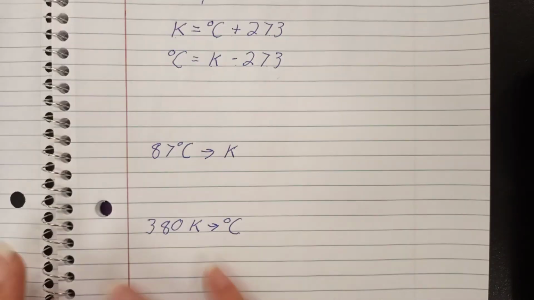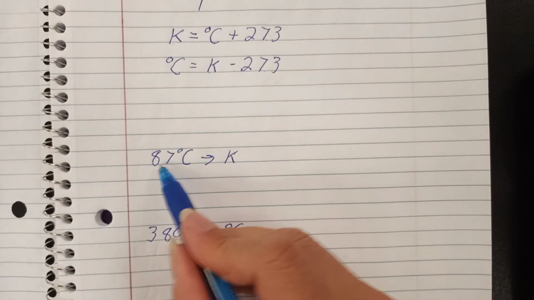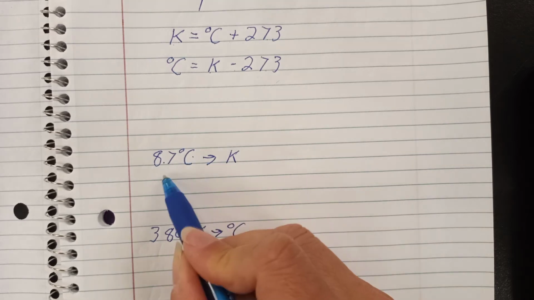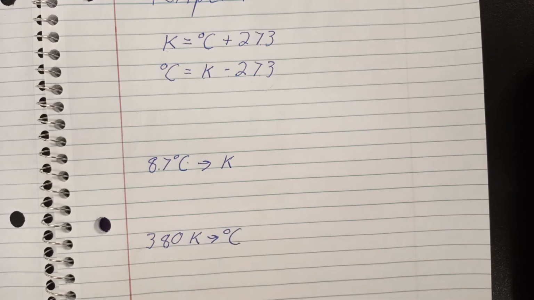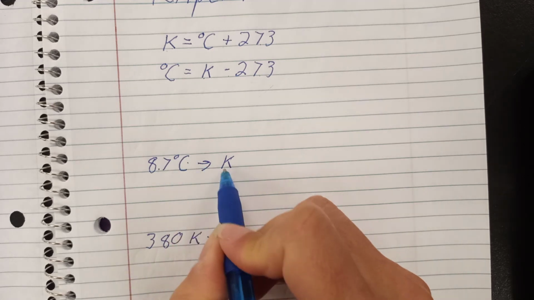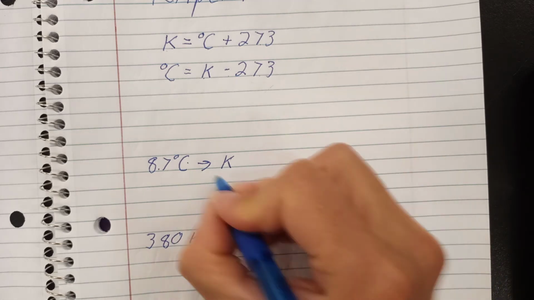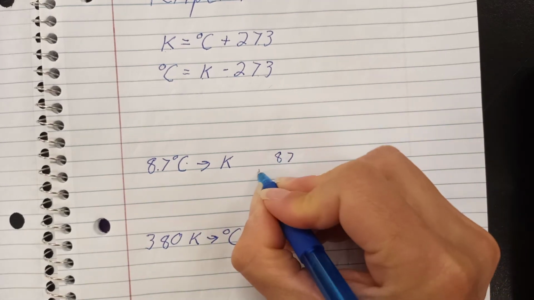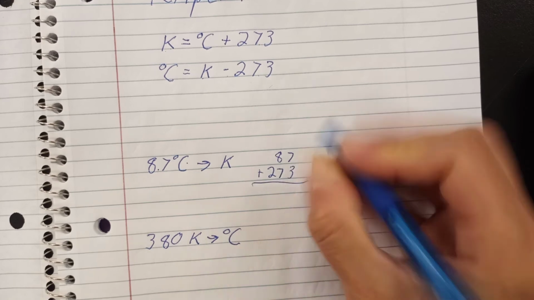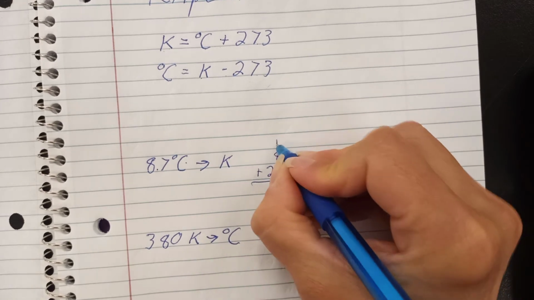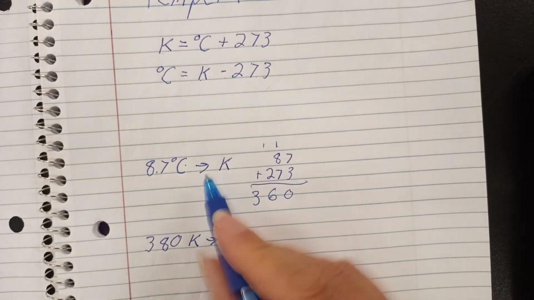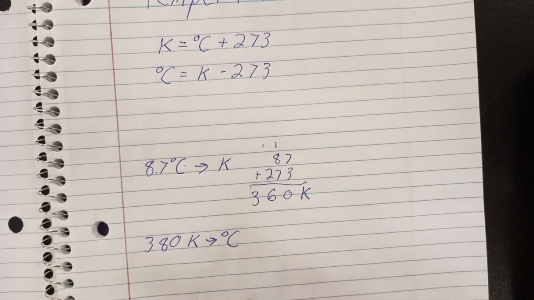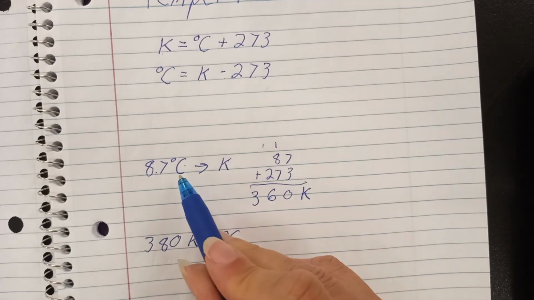So okay, oops. 87 degrees Celsius. That's supposed to be 87 degrees Celsius if I want to go to Kelvin. Okay, I know that Kelvin needs to be a bigger number than my Celsius, so I'm going to take 87 plus 273, right? We get 360, okay? And I know that it's Kelvin, right? Is my Kelvin bigger than my Celsius? Yes, so I did this one right, okay?